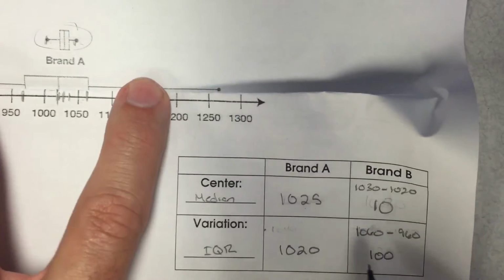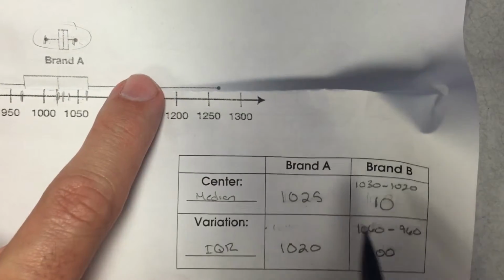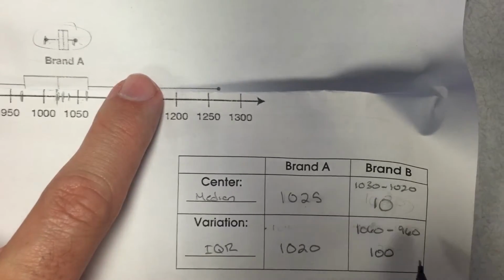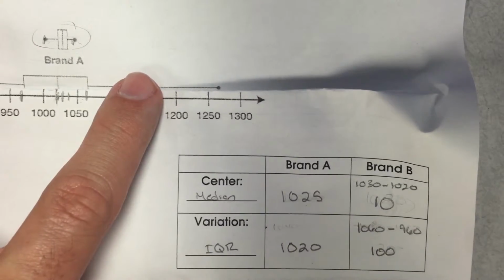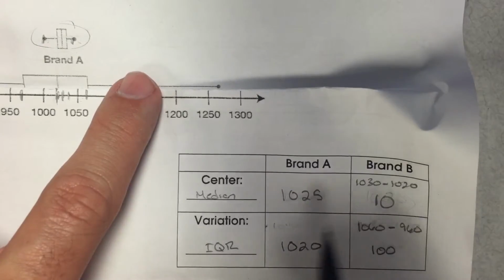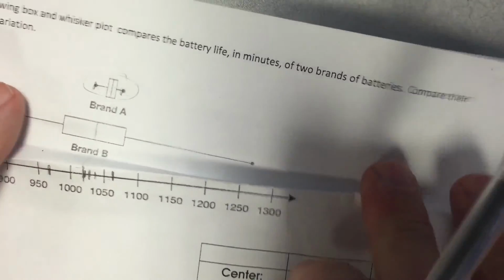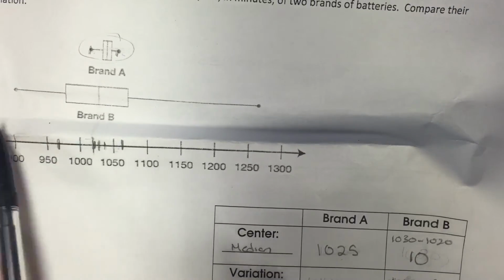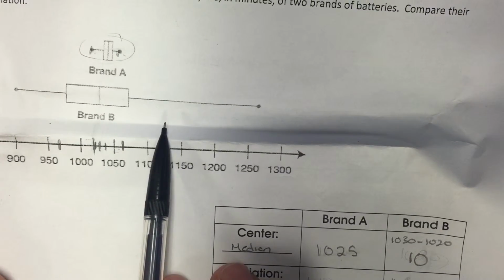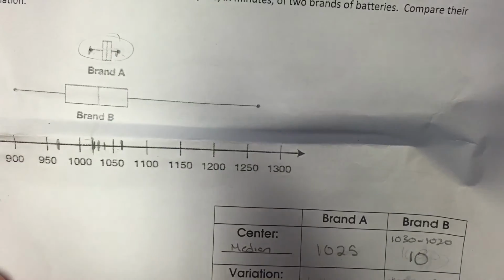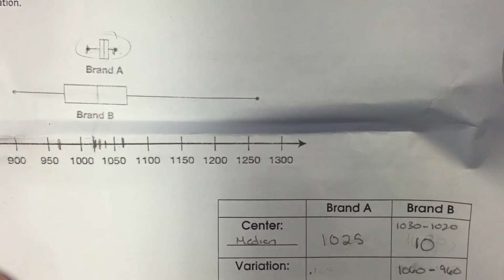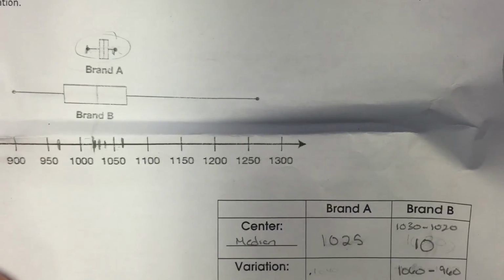Now I can see that that's a drastic difference. That 50% of my batteries here are going to last within 10 minutes of each other compared to 50% of my batteries lasting to within 100 minutes of each other. That's a huge variance, and what this tells me is, as a consumer, I may stay away from brand B because of that inconsistency within the battery. I want products where I expect the same results every time I use them, and by this graph, brand A would be the purchase I would want to make.